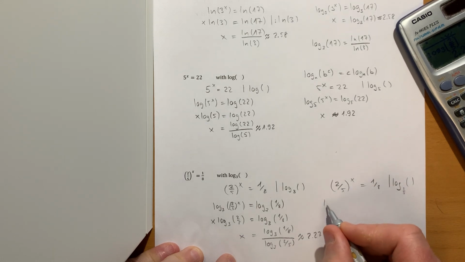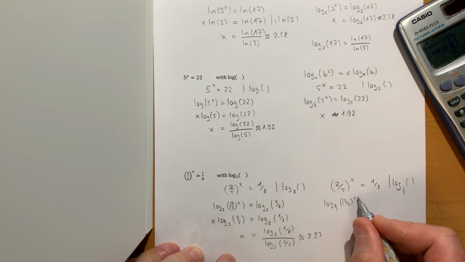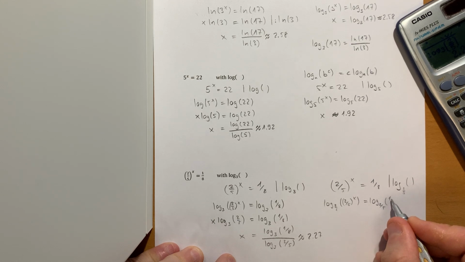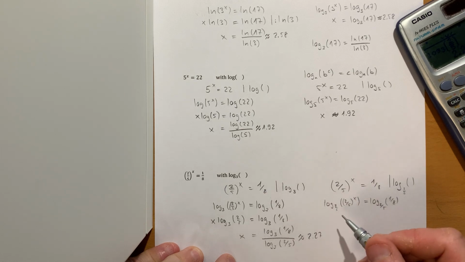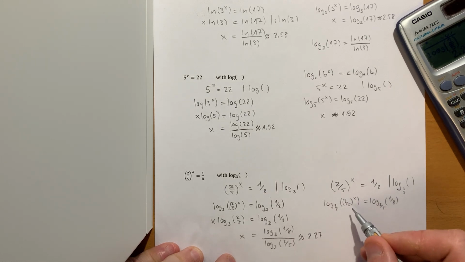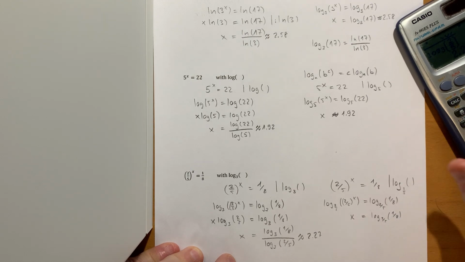So we get log to the base of 2/5 of (2/5) to the x is equal to log to the base of 2/5 of 1/8. Well, this is very cumbersome, isn't it? And then (2/5) to the what is (2/5) to the x? Well, that's obviously x again. So log to the base of 2/5 of 1/8.